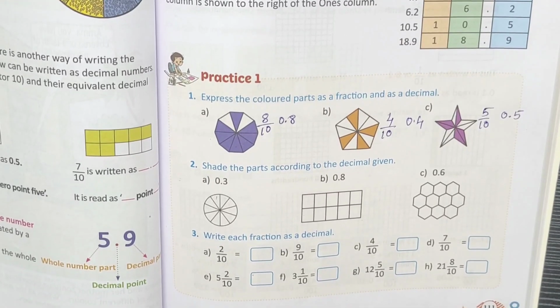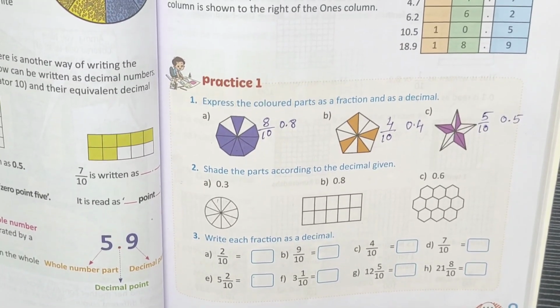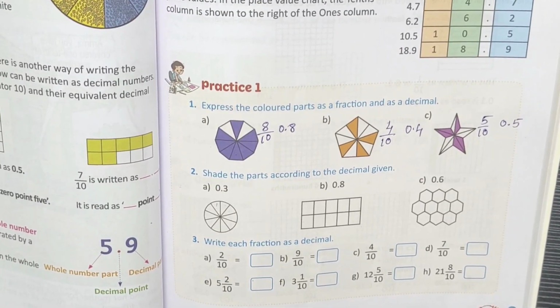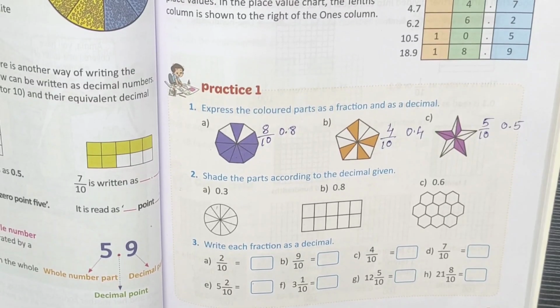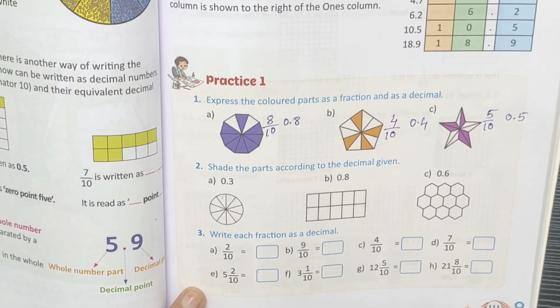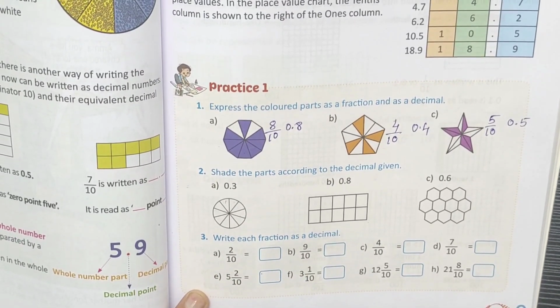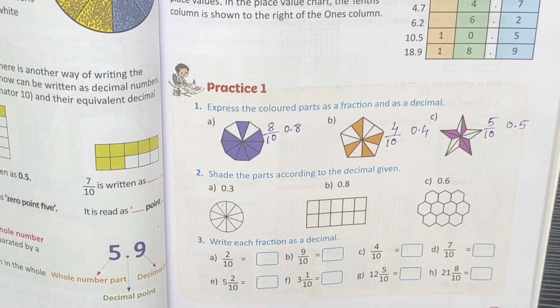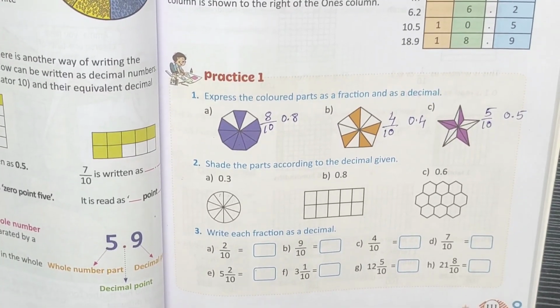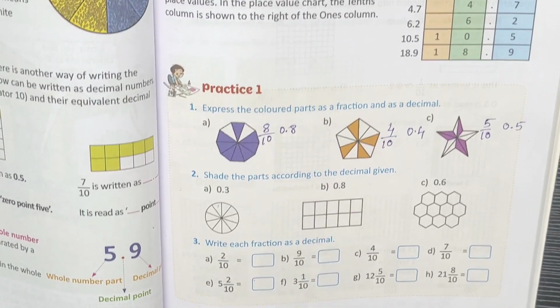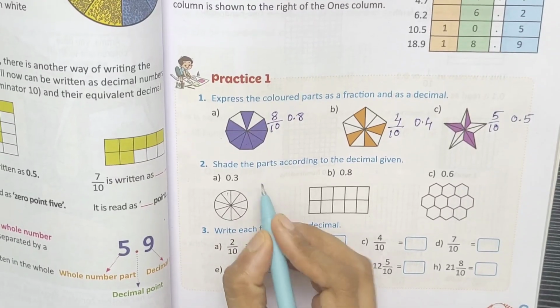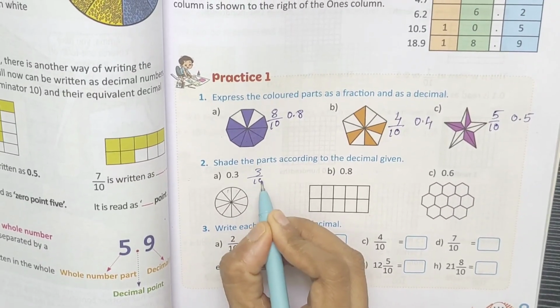Next, shade the parts according to the decimal given. 0.3. 0.3 means 3 by 10, right? 3 by 10.